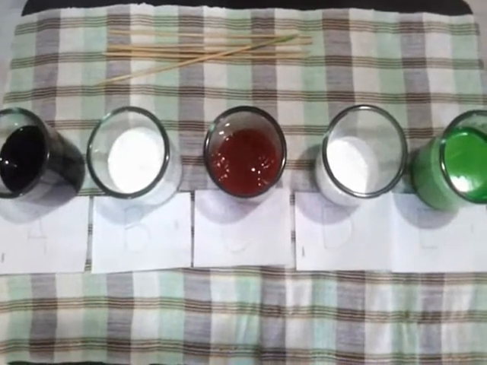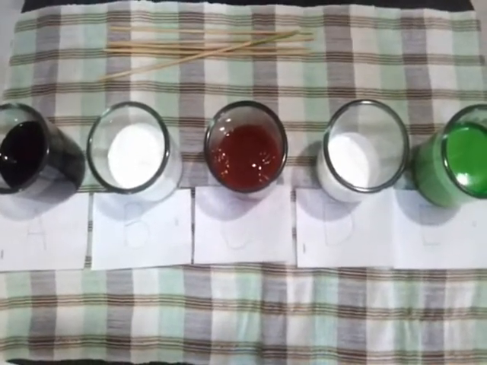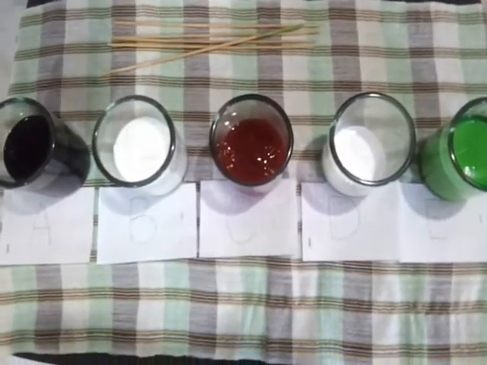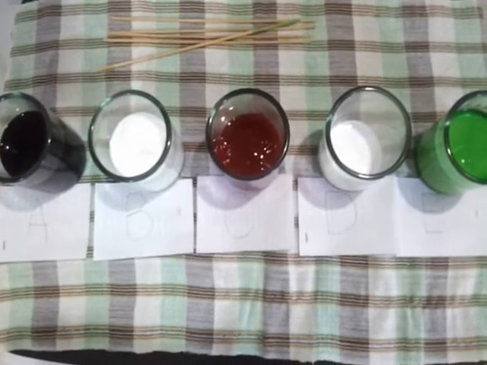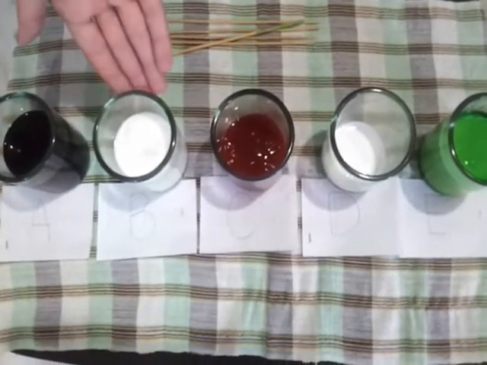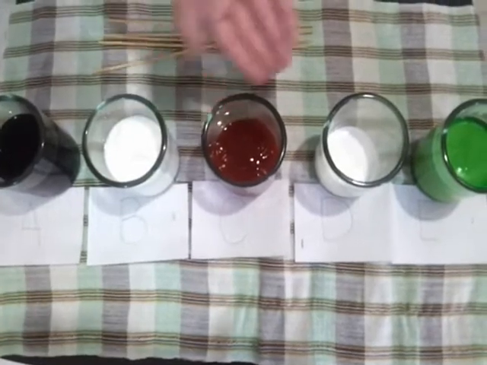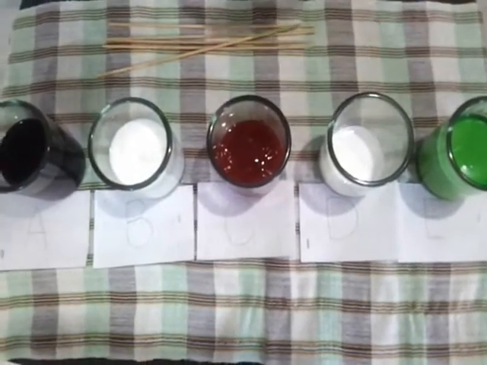Let's have an experiment. Which among these fluids is a Newtonian or non-Newtonian fluid? Is it letter A, B, C, D, or E?